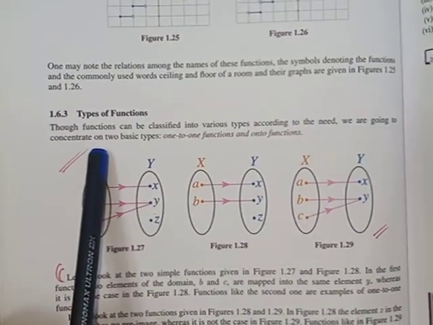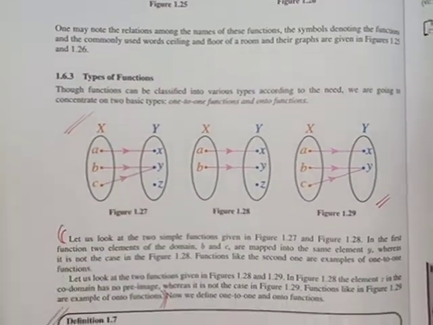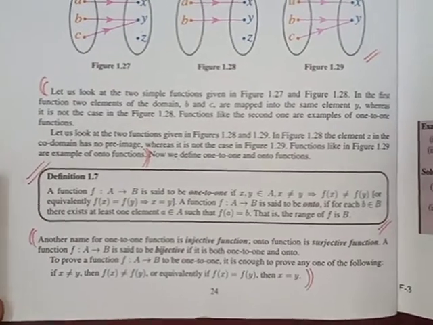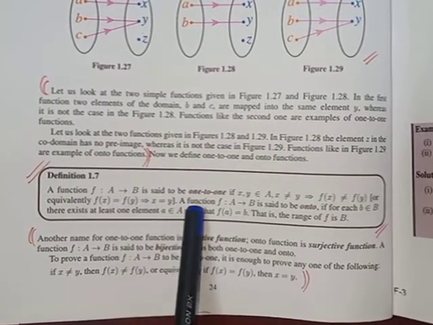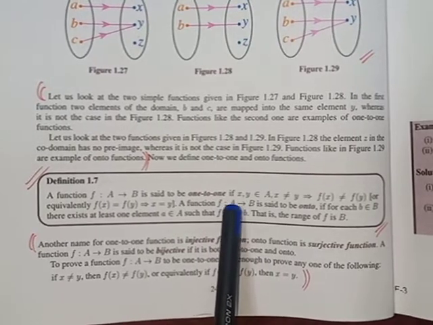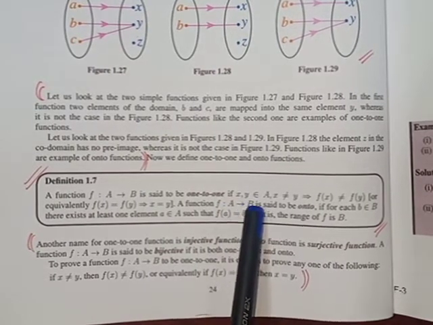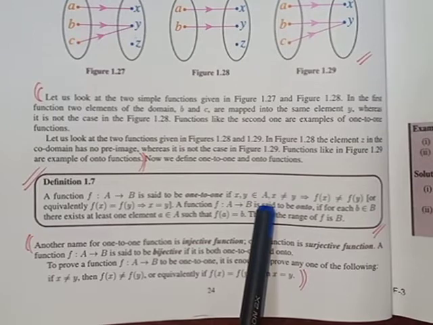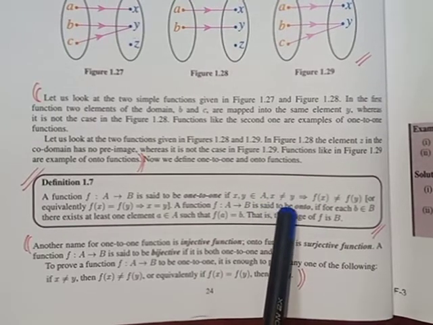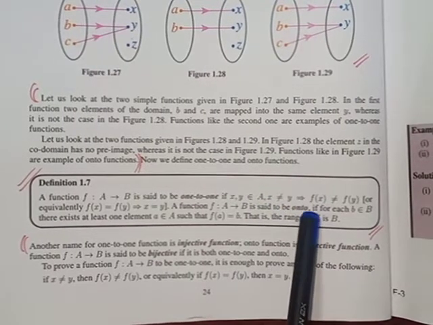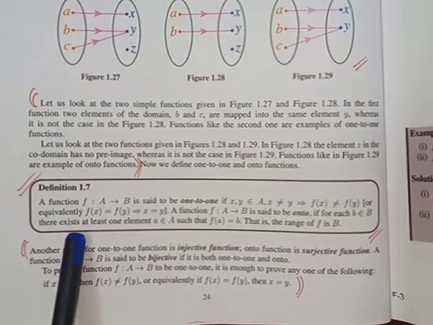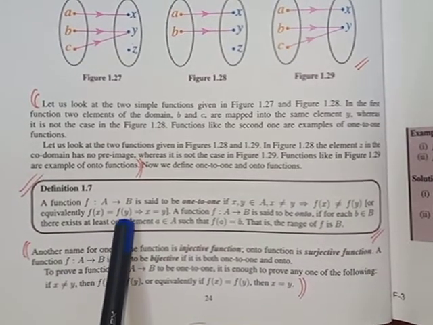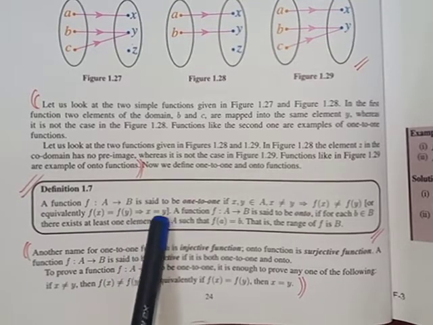Now, different types of functions. First definition, look at that. A function f from A to B is said to be one-to-one if for x, y belonging to the set A, x not equal to y implies f of x is not equal to f of y. Or equivalently, f of x equals f of y implies x equals y.